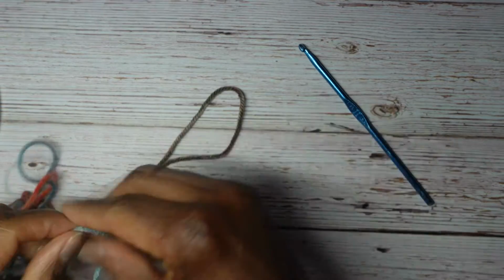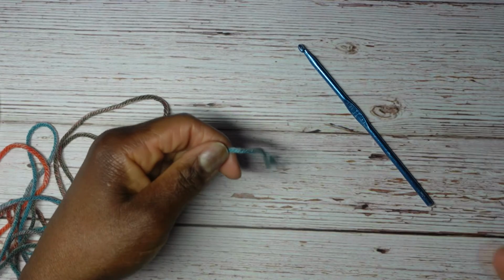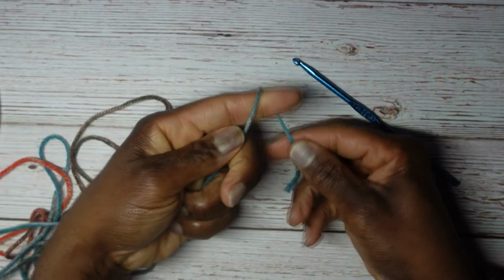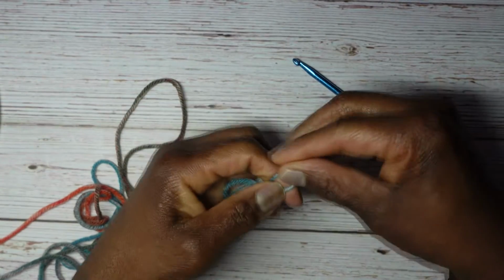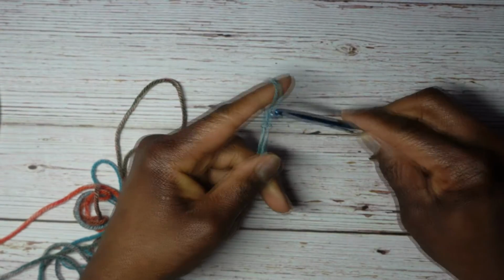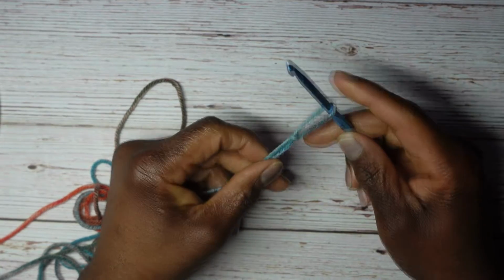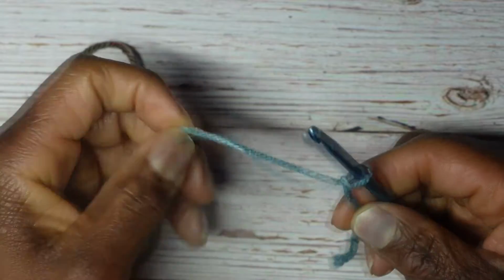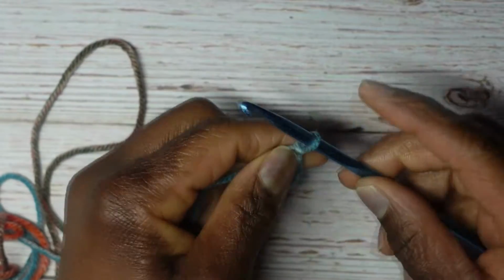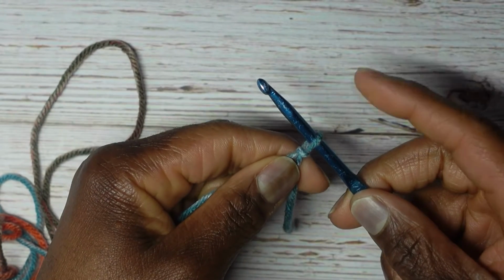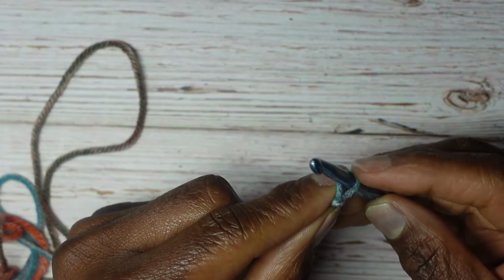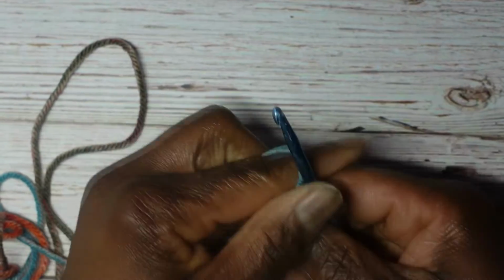I just got some scrap yarn and I figured I would use this to demonstrate. Okay, so let's first make a slip knot. Alright, and then I'm going to insert my crochet hook. So right now, that hole that I've made smaller, right now we can say that this crochet hook has a loop on it. Okay, the loop is on the crochet hook.